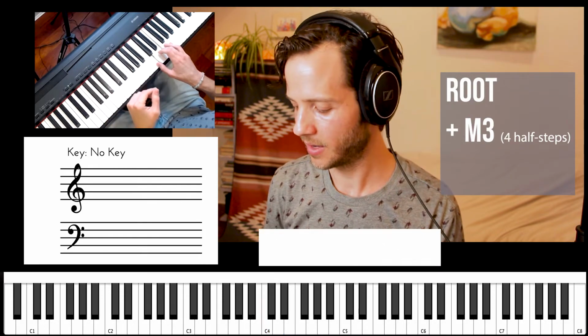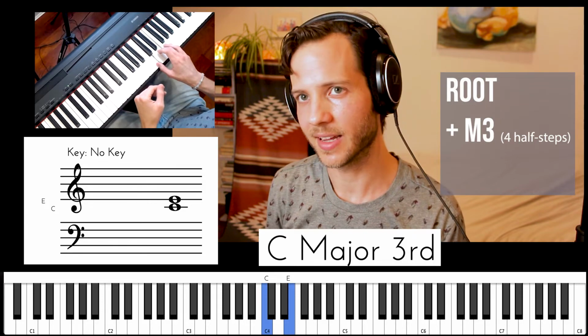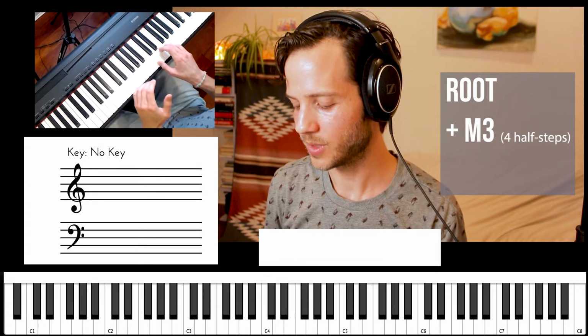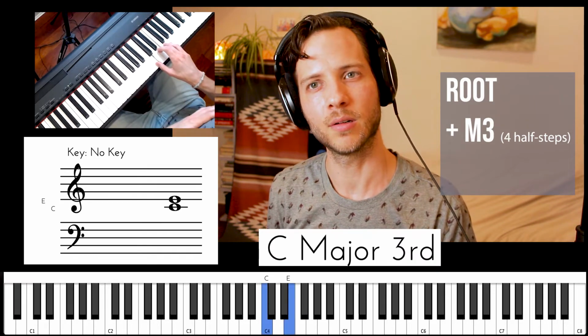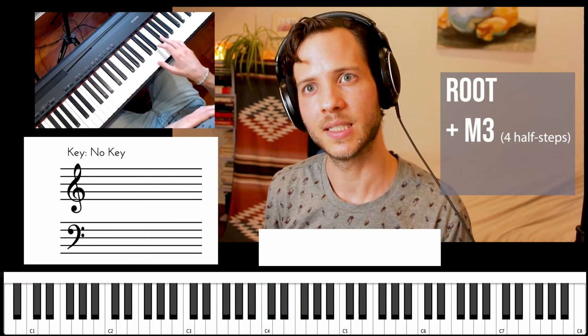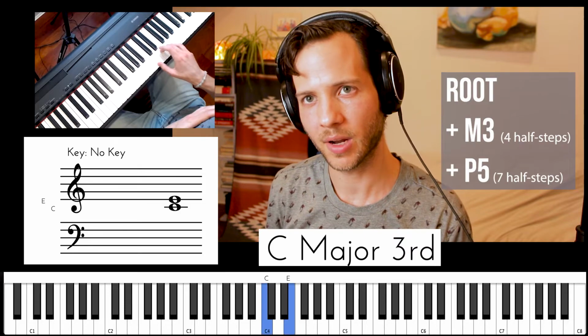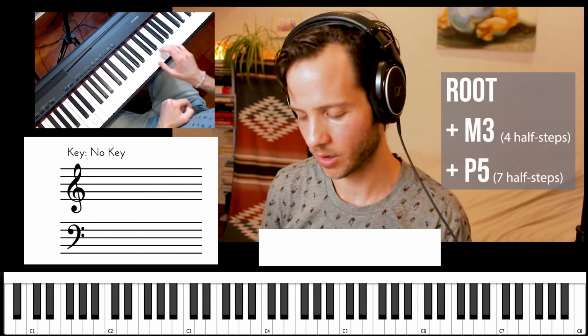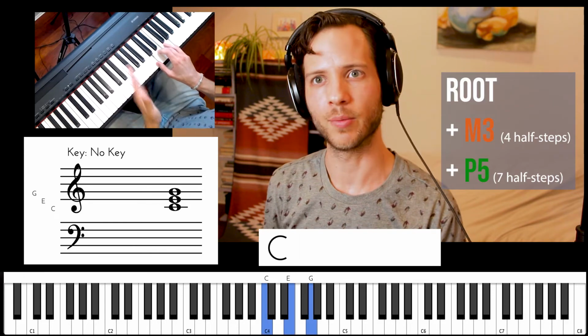That makes sense. Next, we need something that is 7 half steps away. I'll just give you the answer there. So to get 7 half steps away, we're already at 4 right here. We're just going to go 5, 6, 7, right? Because we're at 4 half steps away from our root note, and then 7 half steps away from our root note. We play all that together, and we have our major chord.